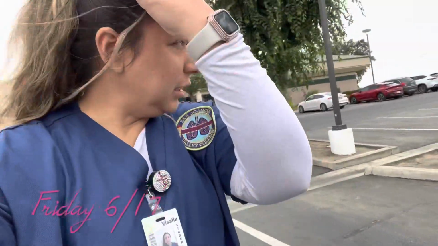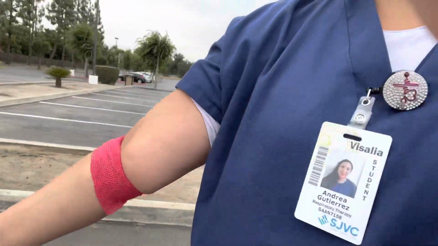So I just got my titer done. That means that they just pulled my blood to check all my immunizations from when I was a child. And there it is. So I'm headed to the library right now. I gotta go finish my chemistry.